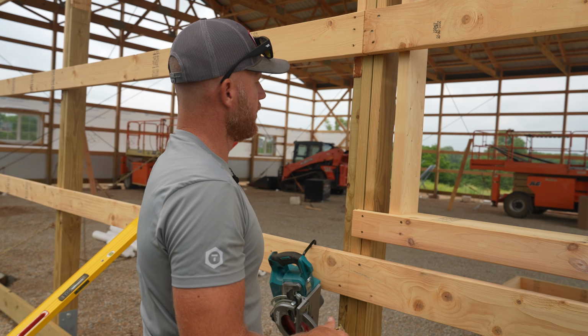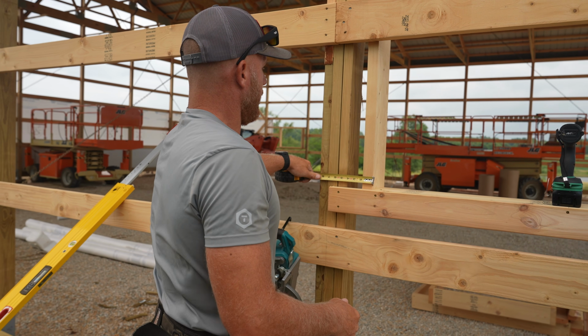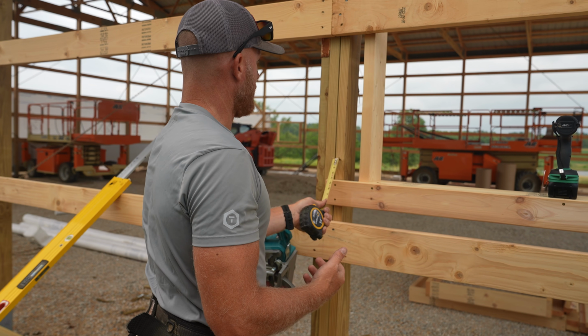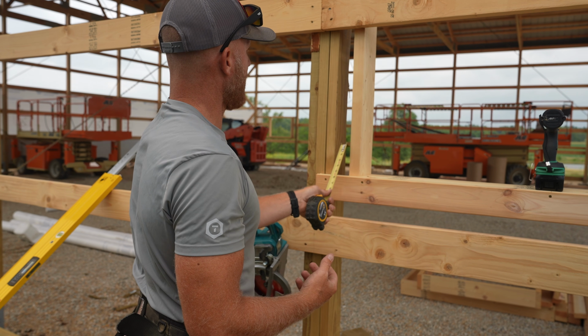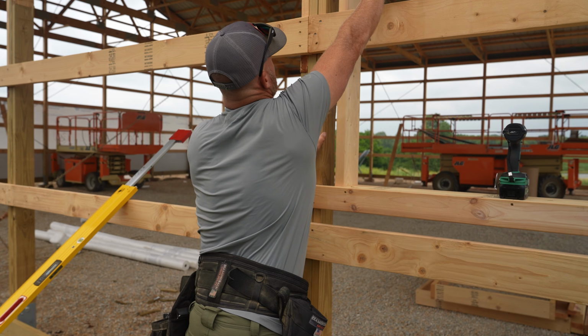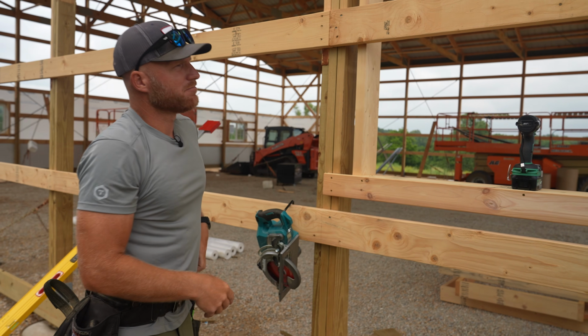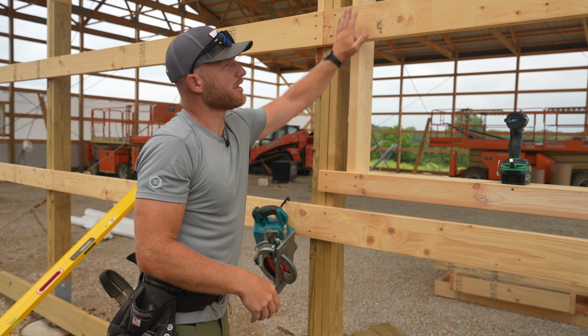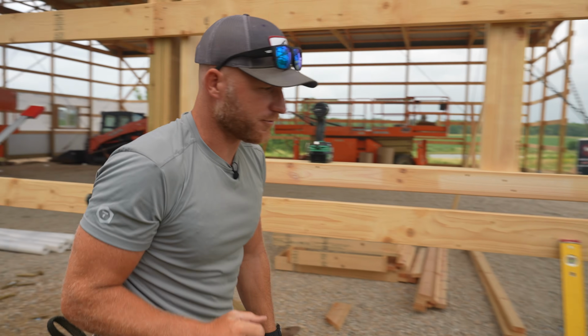Now what I can do is, I don't necessarily need blocking because I have a post, but I'm gonna go ahead and rip down a board. I gotta get my table saw out anyway. That'll fit right in here. Just for solid backing, and then I can get this all finished out. So I gotta go get my table saw.